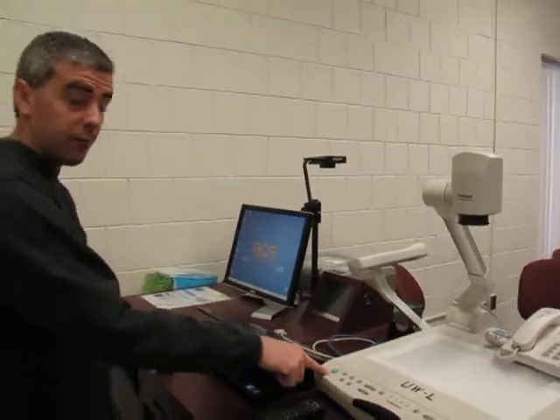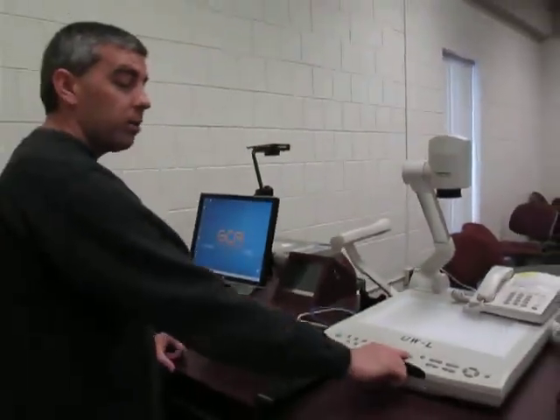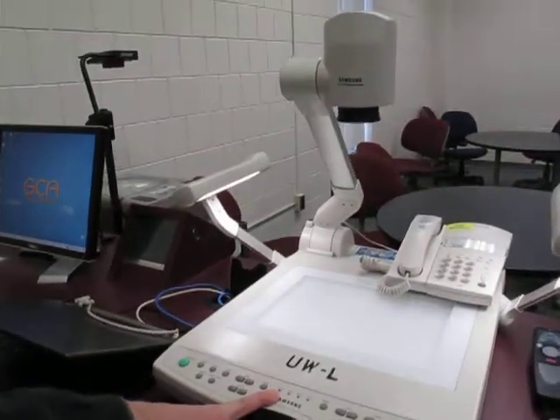The document camera is located on the right side of the teacher station here. The power is in the front left. I'll go ahead and turn the power on, and the light will turn green. A little indicator light here will flash. Once that light is a solid green, I'll know that the document camera is ready to go.